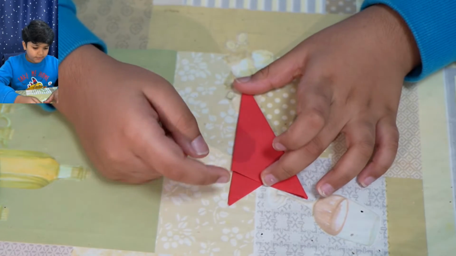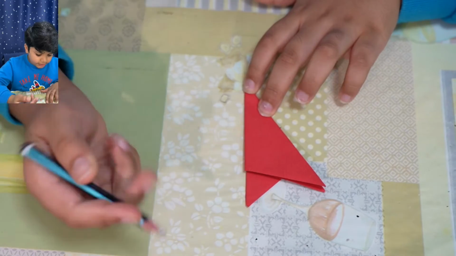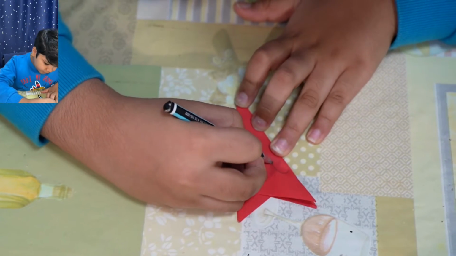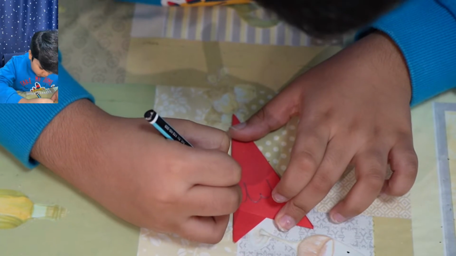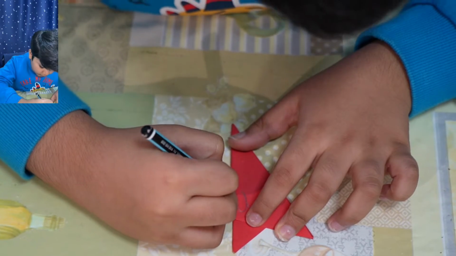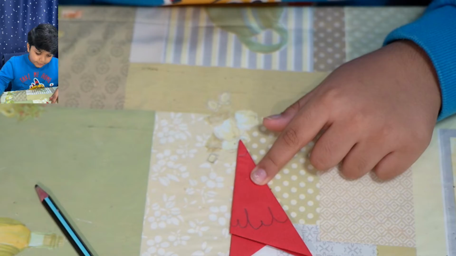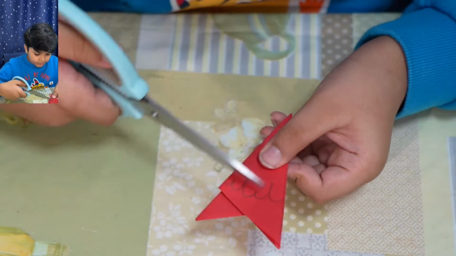to make a design. So I'm gonna teach you to make a design like this. And then make it like this. So now we need to cut along the outline like this, okay?